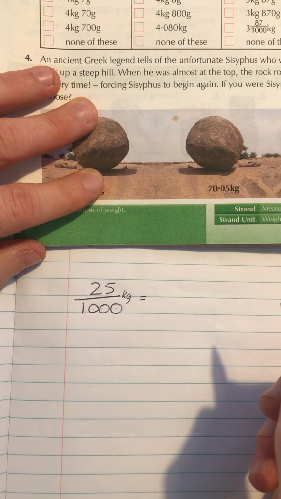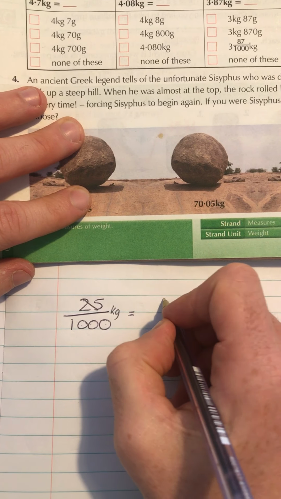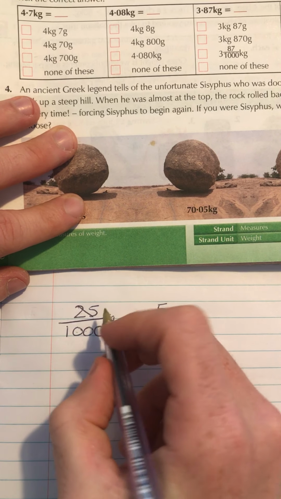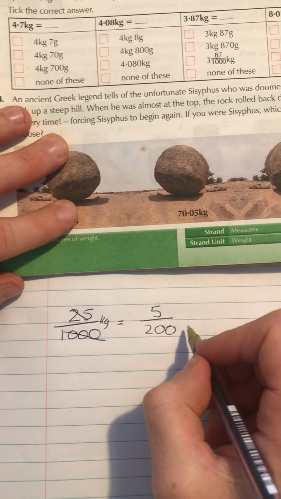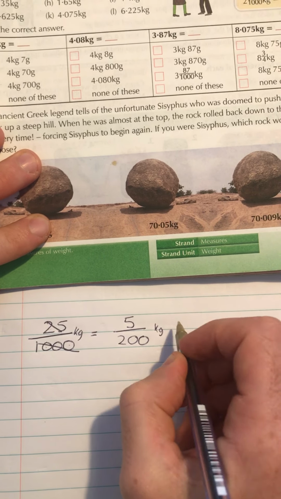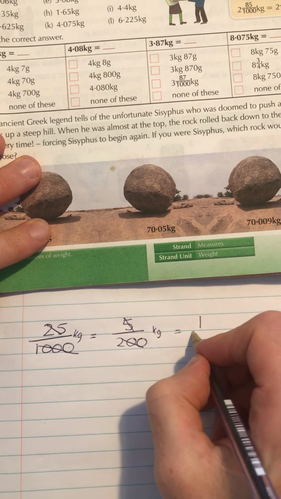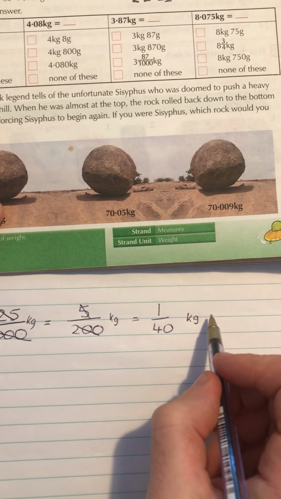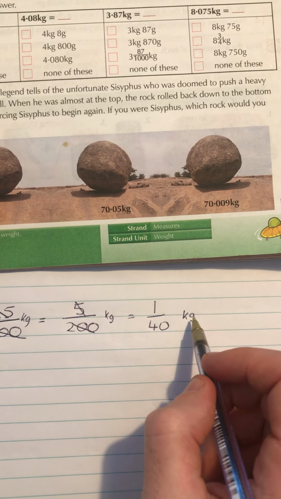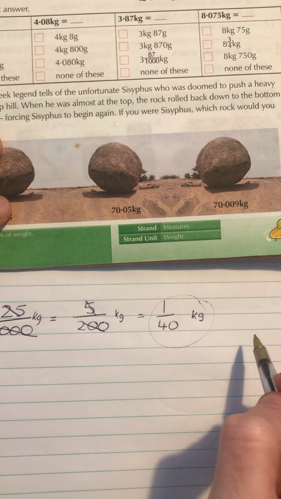So what goes into both 25 and 1000? Well, straight away I know that 5 goes in there. 5 would go into 25 5 times. 5 would go into 1000 200 times. Okay, and I think I can simplify that even more. So again, 5 goes into 5 once. 5 goes into 200, 40. So 1 over 40 kilograms, or 1/40th of a kilogram. And that's my answer. I can't go any lower when I have a 1 on top.